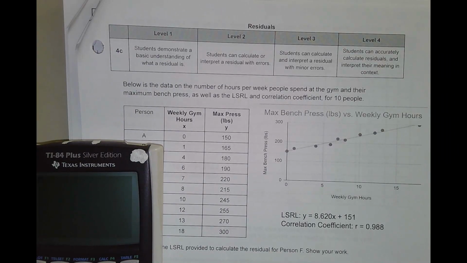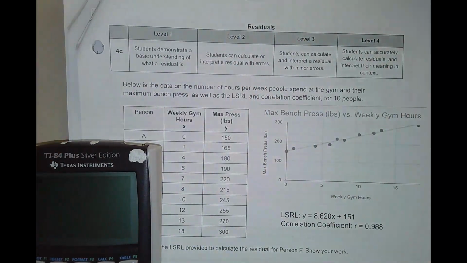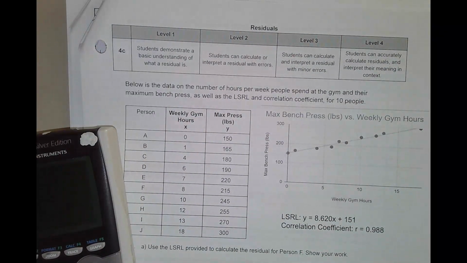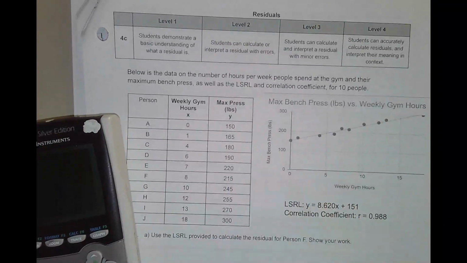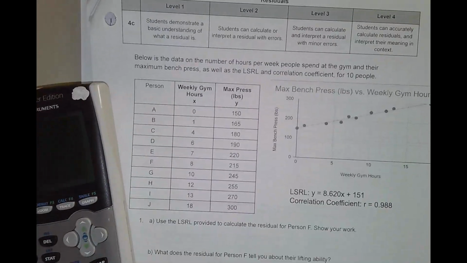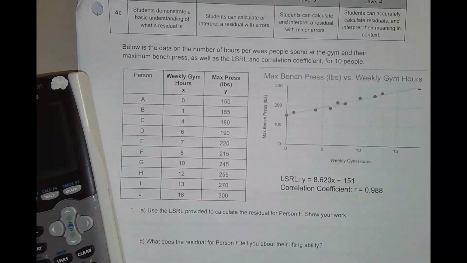We're going to be going over section 4C, Residuals. This is in your chapter 5 quiz review. Follow along. Of course, this is a standard that many of us can practice and do really well on. This is what the quiz essentially looks like pretty much every time, so if you follow along, you should be doing fine at this.